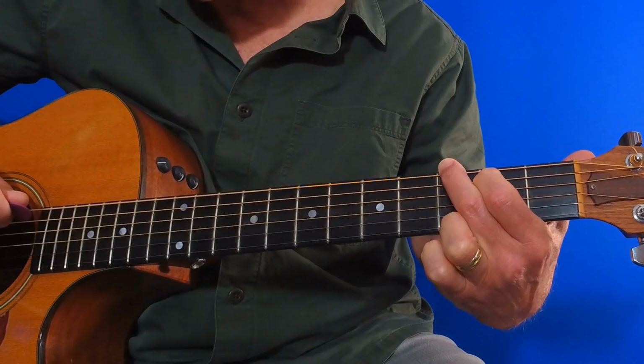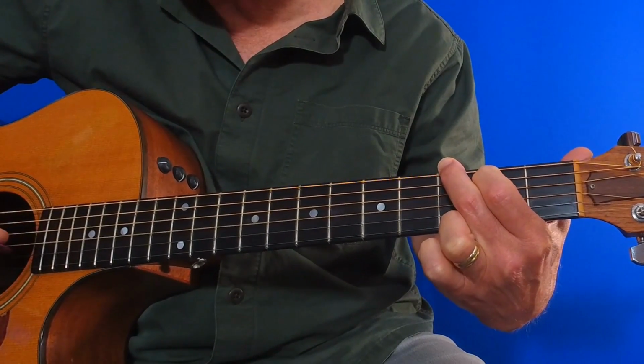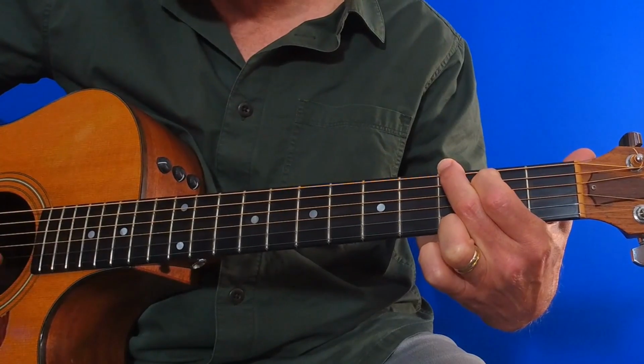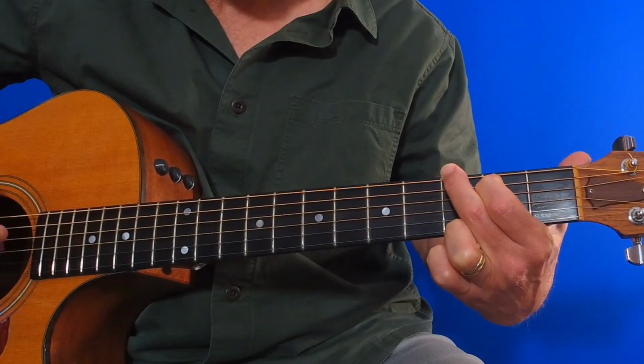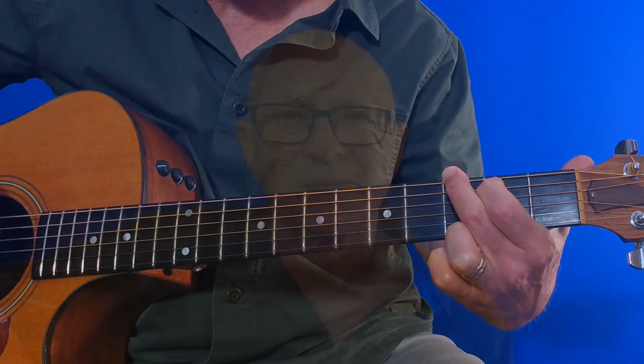So we've got G, B, D, G, B, G. Really just 3 different notes, G, B and D. So even without any music theory knowledge, we can know that the 3 notes that make up the G chord are G, B and D.